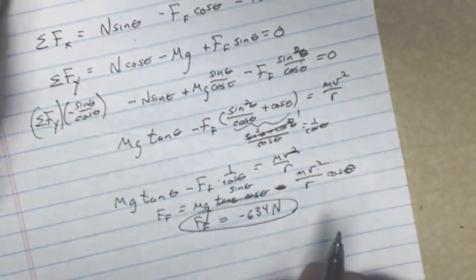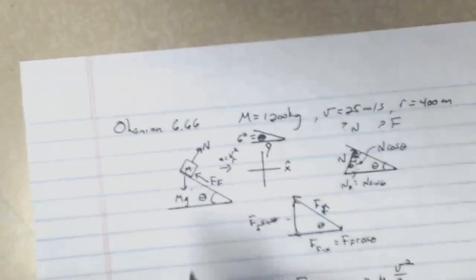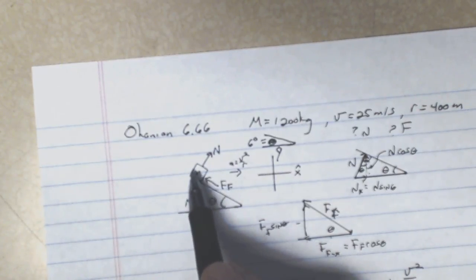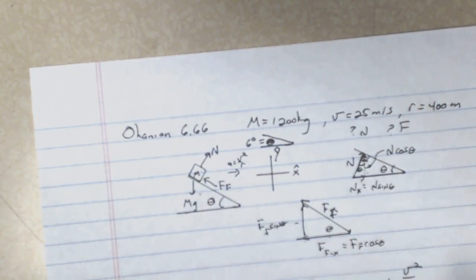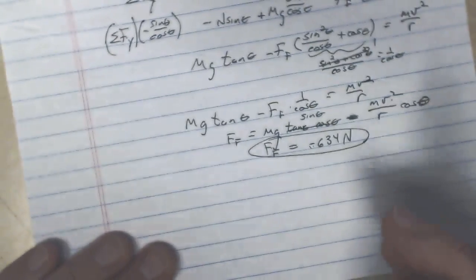Okay. Once I've got, oh, by the way, negative sign. The fact I have a negative sign here means I chose wrong there, but it's not a mistake. It just means that the force of friction is actually pointing in the other direction. The car was trying to fly off the track. It was held on by the force of friction.